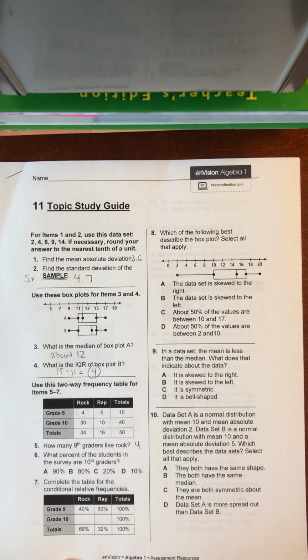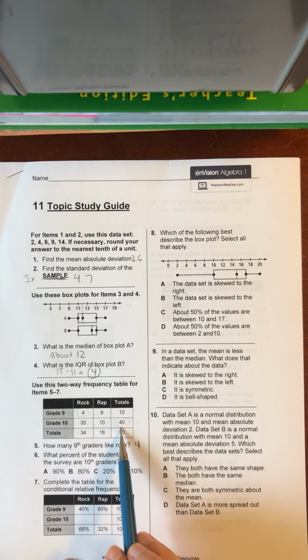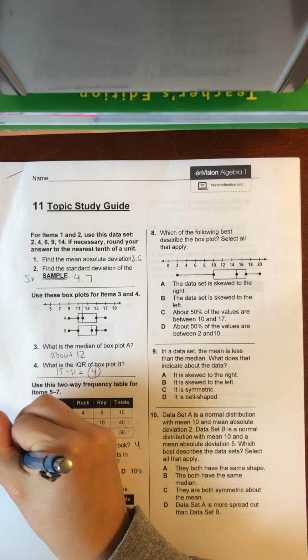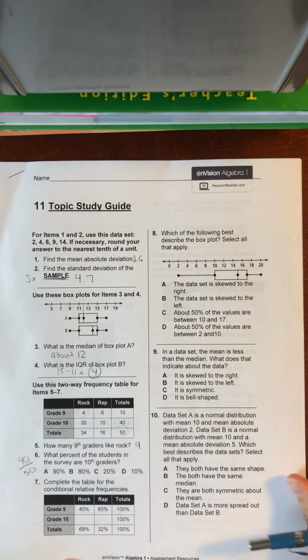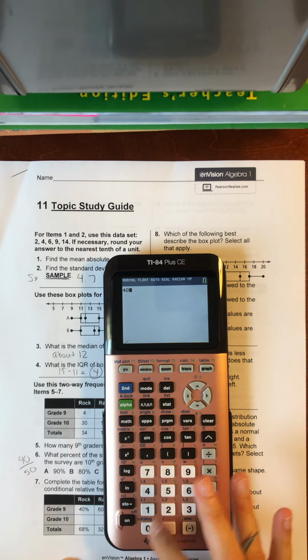What percent of the students in the survey are 10th graders? So you're going to go to 10th graders. The total amount of 10th graders is 40, and the total amount of students is 50. So it's 40 over 50. And if you put that in your calculator, well, you should really know that in your head, but if you didn't, 40 divided by 50 equals 0.8, which is 80%.